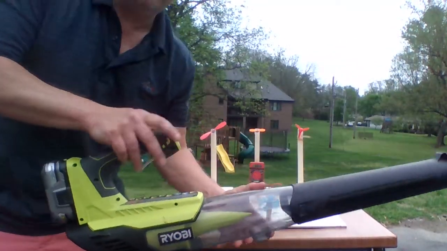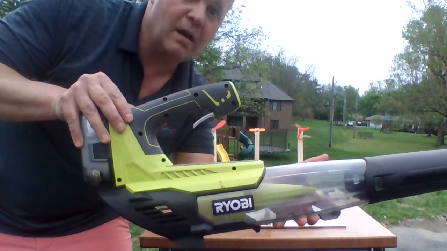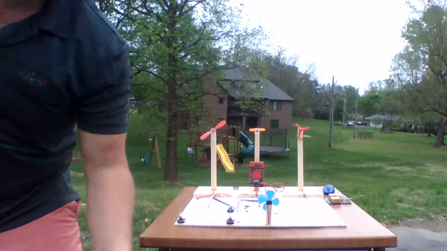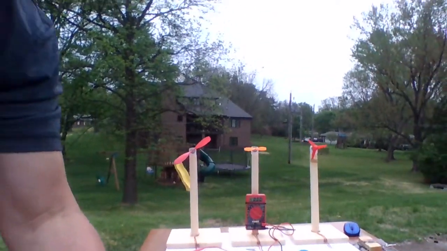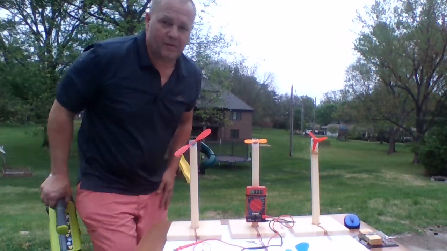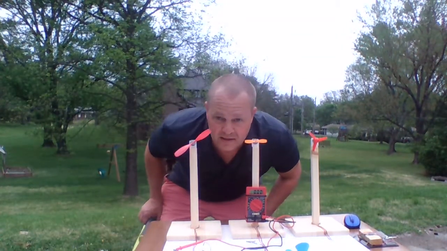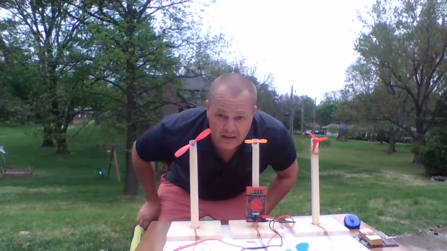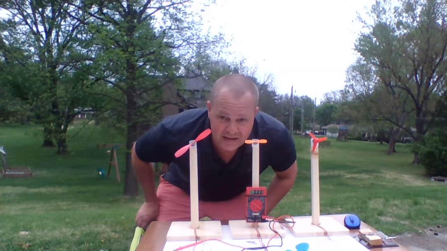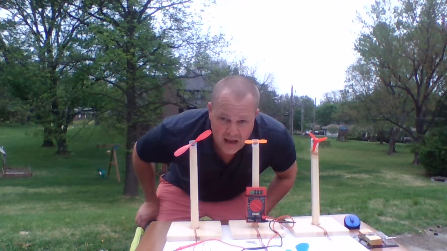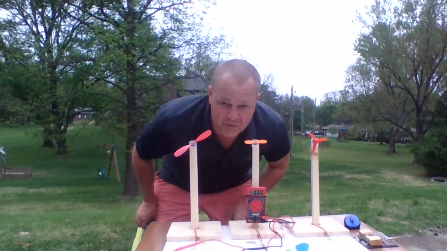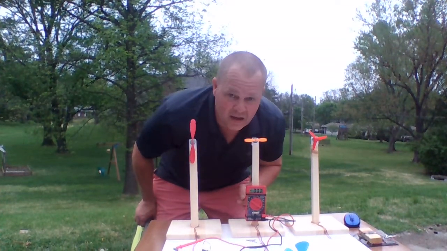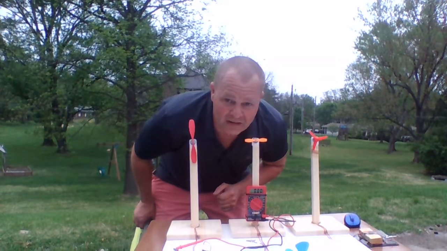As I use the leaf blower of science. I'm just trying to pull that into focus to see if we can see the digital multimeter. It looks like we can. So right now that is reading 0 volts DC. I'm going to go stand behind the camera and hit this with the leaf blower and we're going to watch it spin. And we'll see if it creates any kind of electric current.